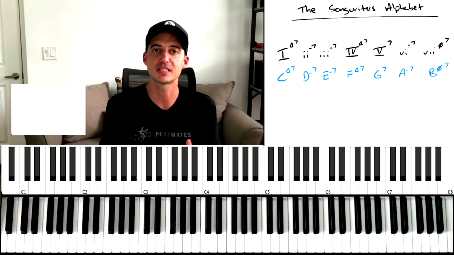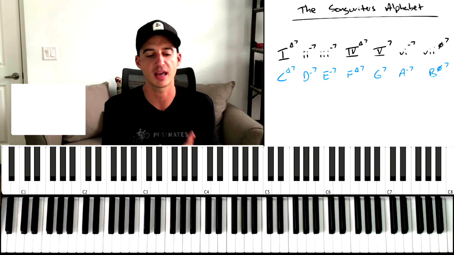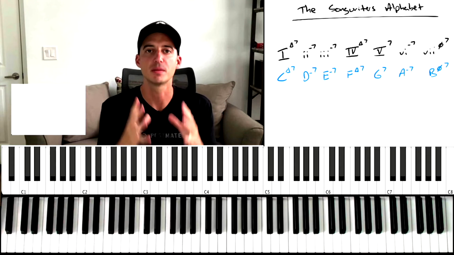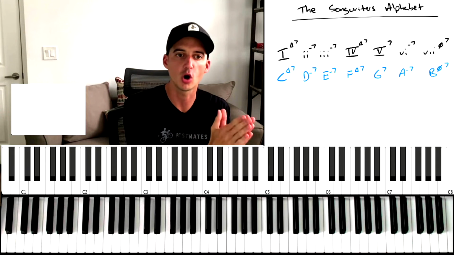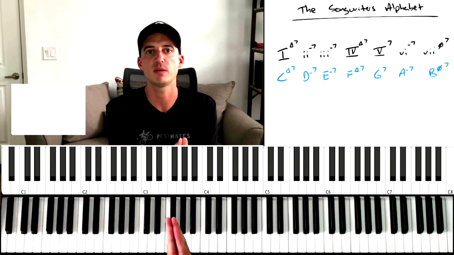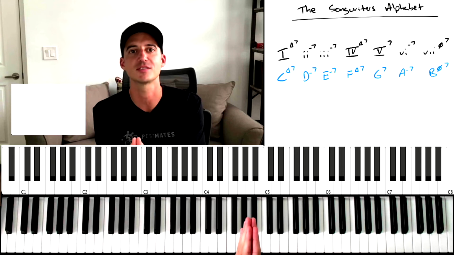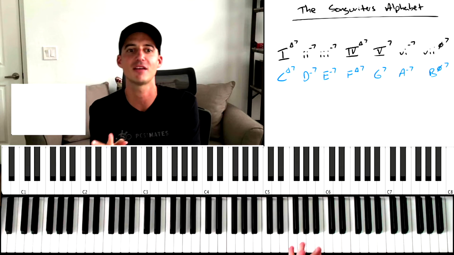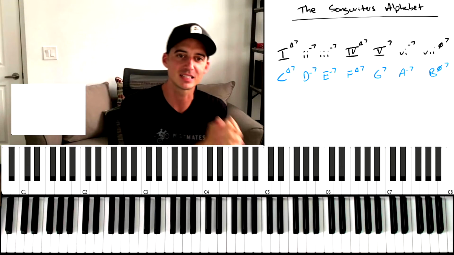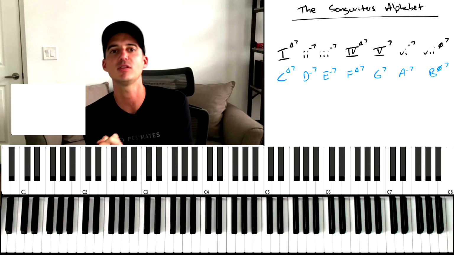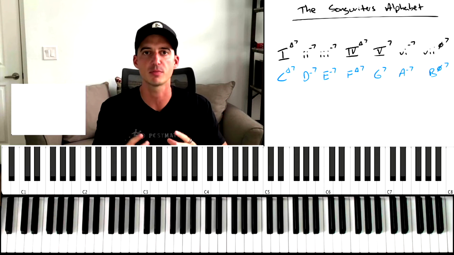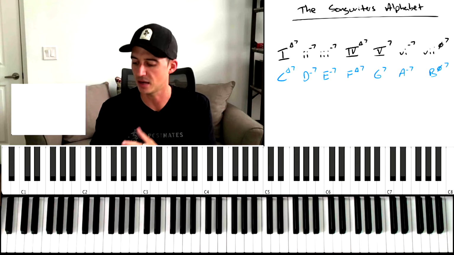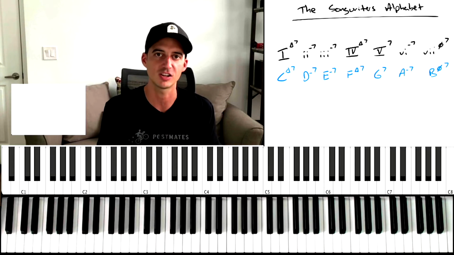So again, I can do the same thing in D major, I can do the same thing in F major, all of that type of stuff. But the main point is that in any single one of those scales, the 1 will always be major, 2 will always be minor 7, 3 will always be minor 7, 4 will always be major 7, the 5 will always be dominant, the 6 will always be minor, and the 7 will always be half diminished. This is so important for you to really understand in your mind, and you're gonna see exactly what I mean by these contextual examples that we're gonna take a look at right now.